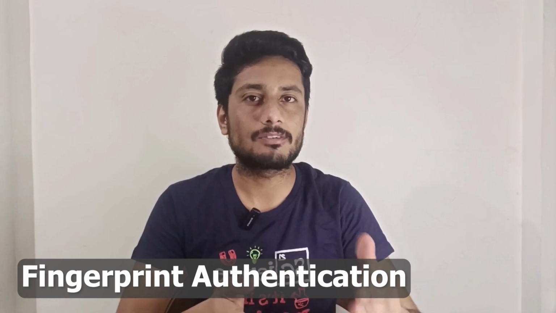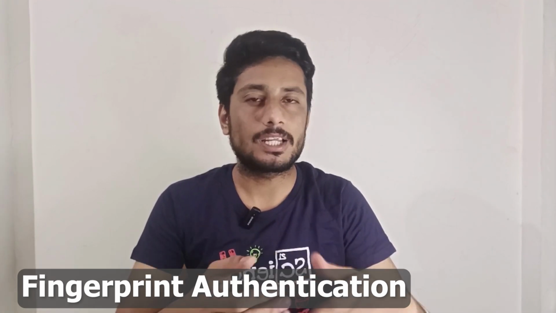Hello friends, welcome back. In this tutorial, we are going to learn how to integrate fingerprint authentication in our own Android application. Nowadays, most applications are using fingerprint authentication in order to provide easy access to their users. So it would be great if we can integrate this feature in our own Android application as well. And it's quite easy, so let's see how it works.